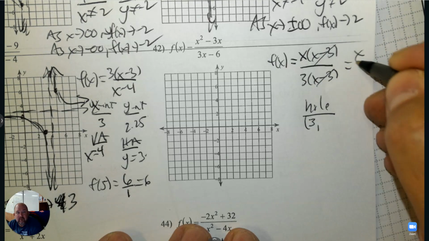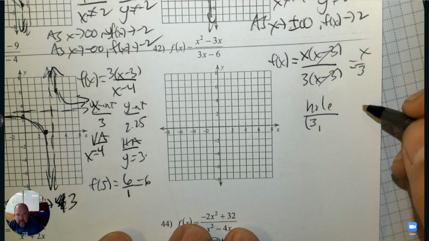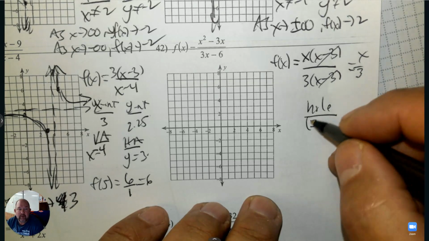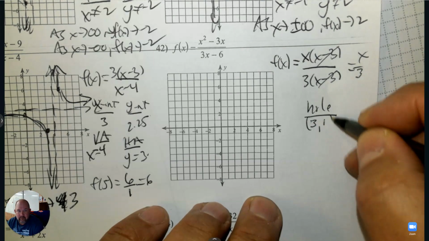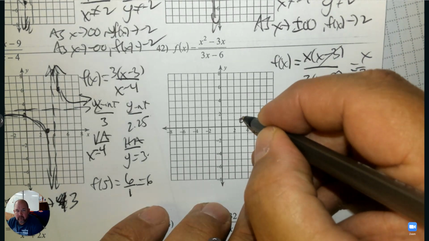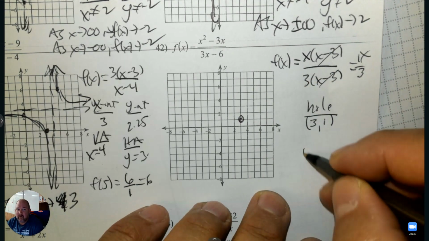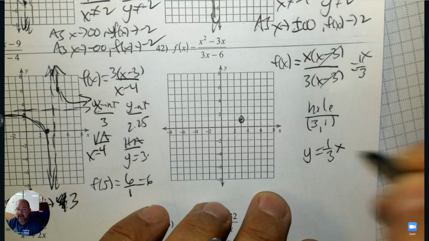And then what's left over is just x minus 3. So if I plug in 3, then the hole is at 3, 1. This is just a line that's left over. So I'm just going to graph the line 1/3 x.